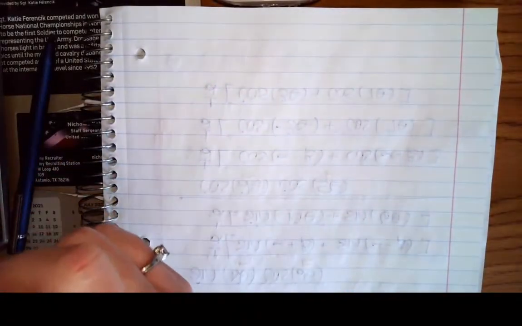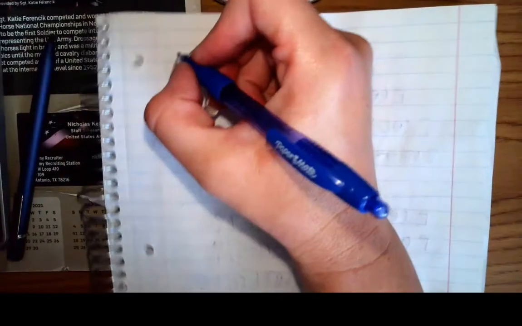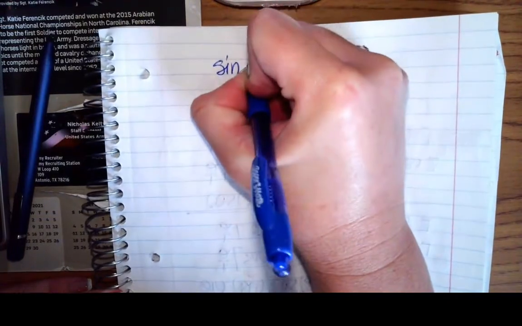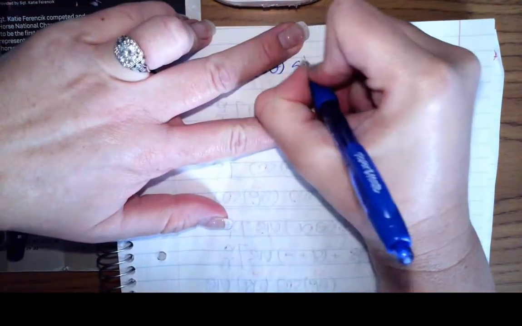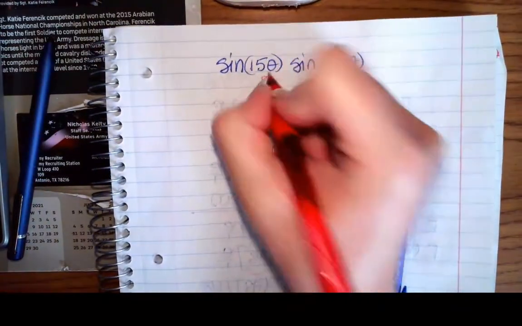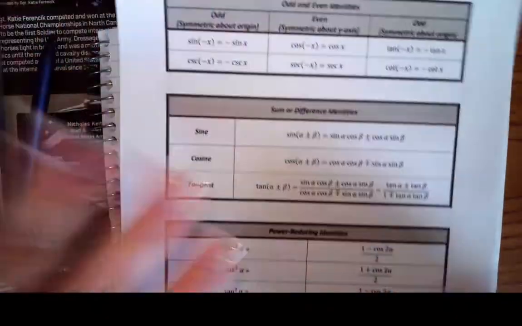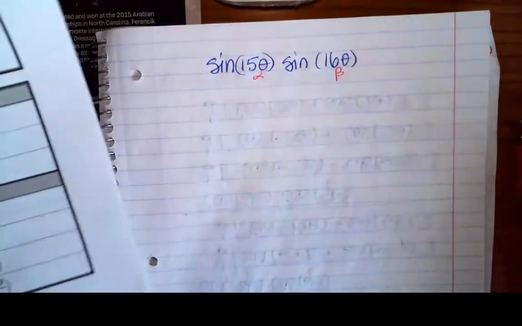Let's flip pages. I'm kind of going fast because this has been a really tedious chapter, and these ones are pretty straightforward. So I'm trying to squish it all into one simple video, which looks like I'm going to be able to do. All right, so I've got the sine of 15 theta times the sine of 16 theta. So I'm looking for sine alpha times sine beta. Sine alpha times sine beta equals this formula. So that's what I'm going to apply.